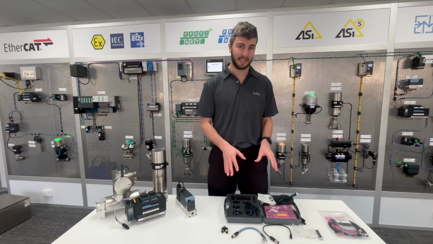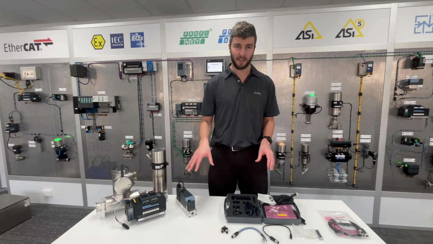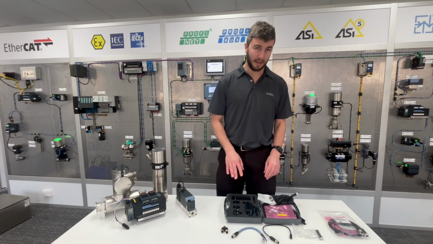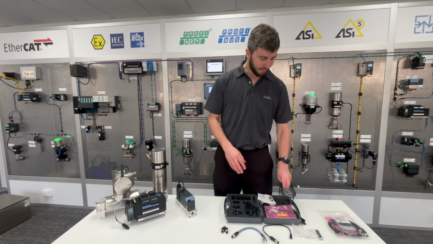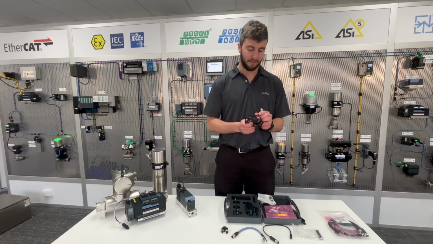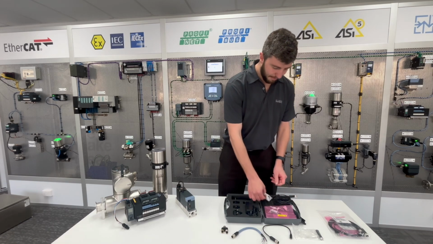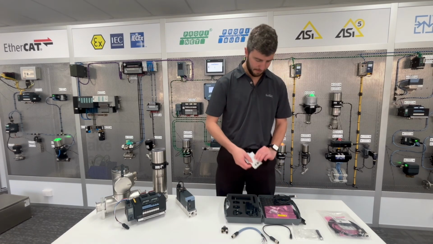Buskit 1 is the set that contains all of the cables and accessories necessary to get your devices online and view the process and diagnostic data. Inside Buskit 1, we'll run through what we have quickly. We have the female M12 to mini USB cable with a barrel jack for power. We have a male to male M12 adapter.